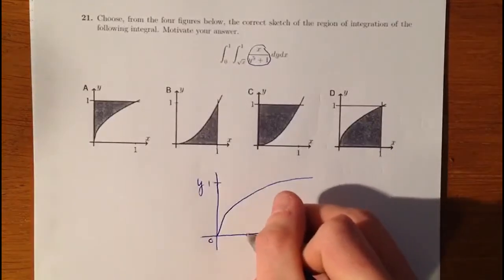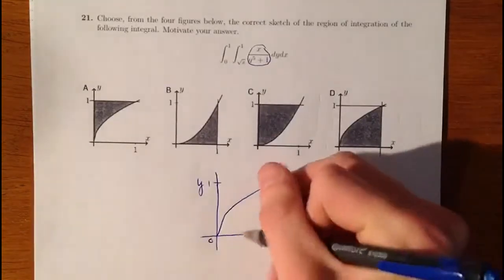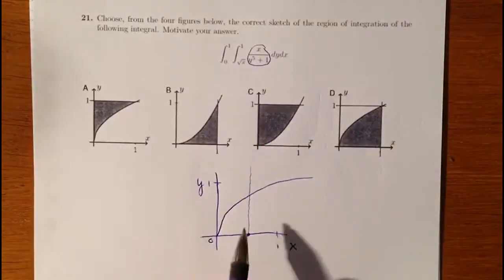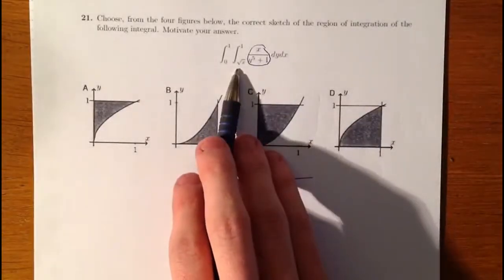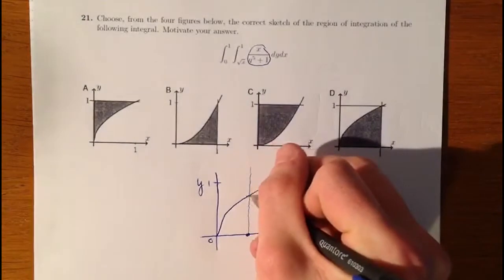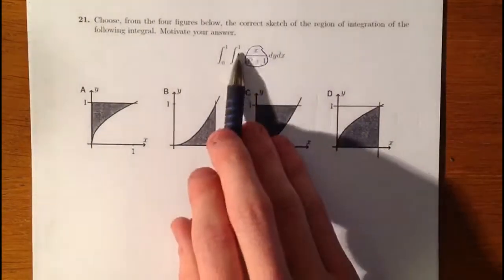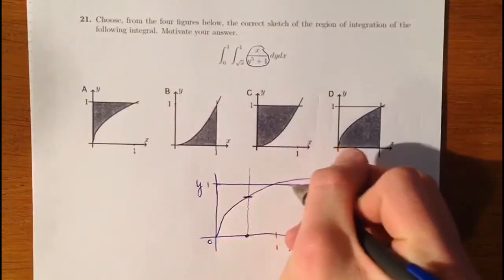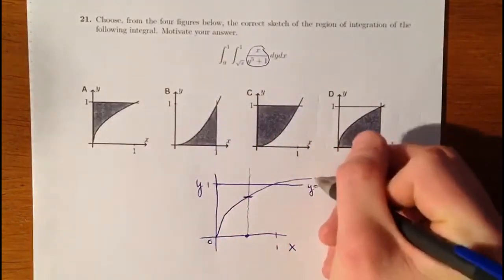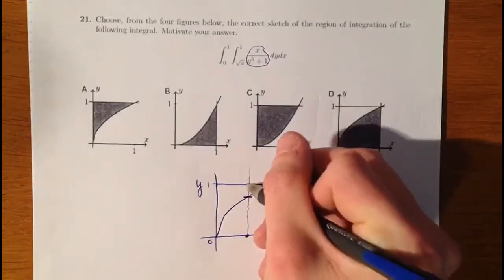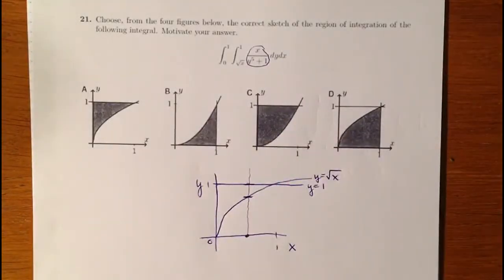And if we take a certain point on that, we're going to draw a line, and it enters our region at y is the square root of x. So this is where the region begins. And it leaves the region at y is 1, which is this line. So it leaves the region at this point.